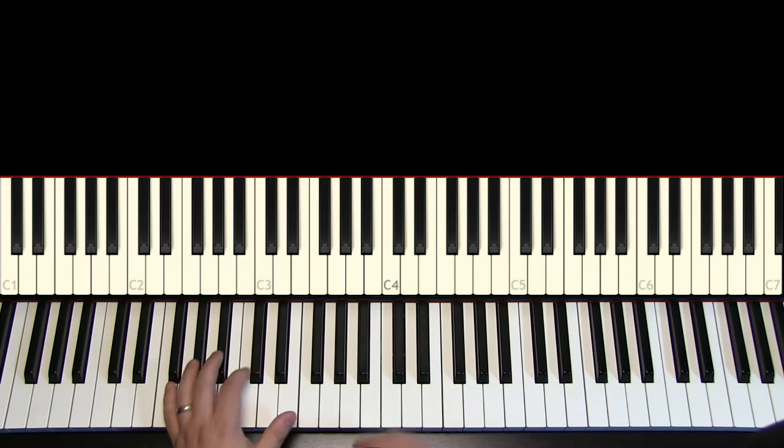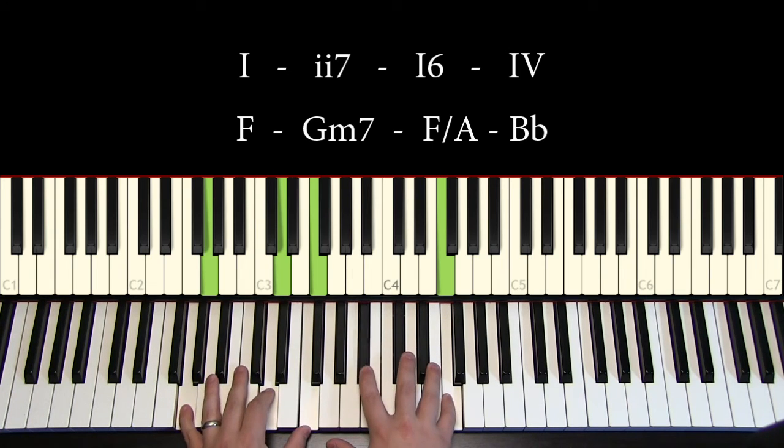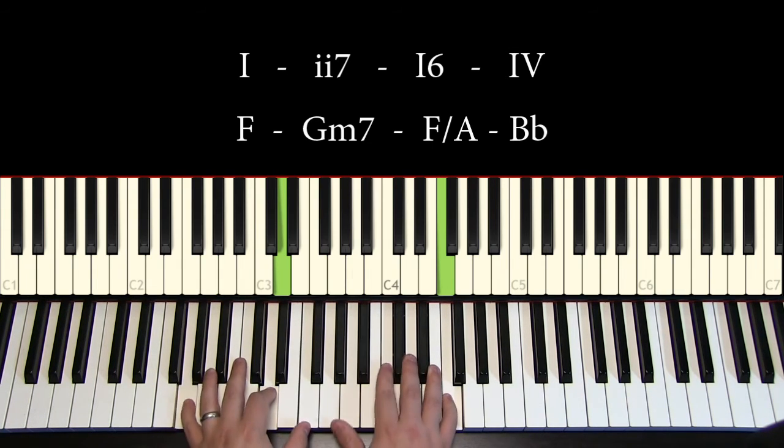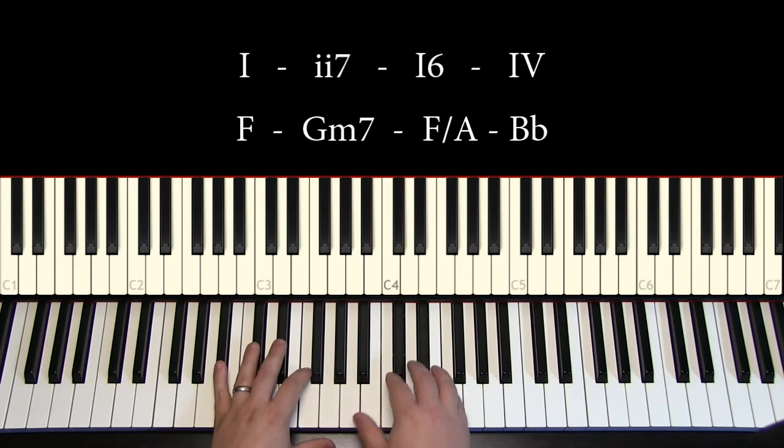Let's try it in the key of F. 1 chord, which is F, 2 minor 7, which is a G minor 7 chord, a 1 in first inversion, which is an F over A, and then go to a 4 chord, which is a B flat.